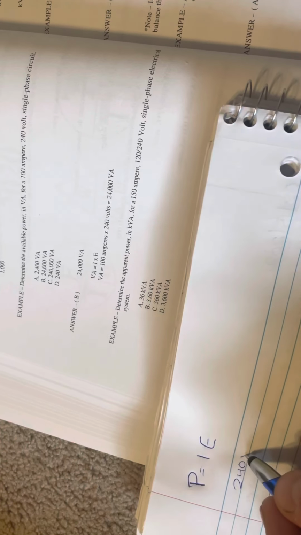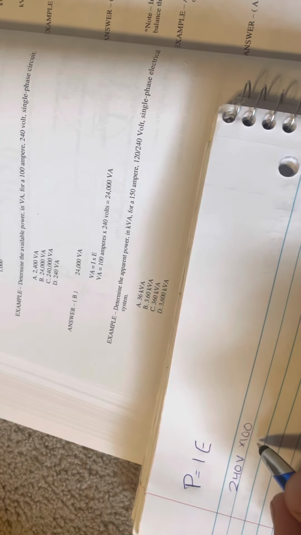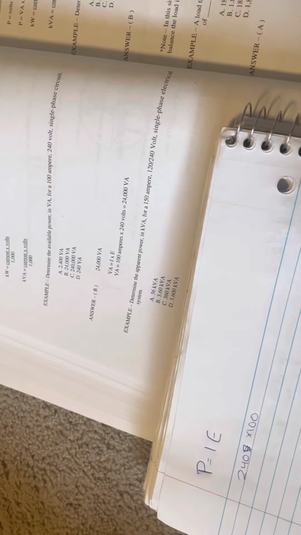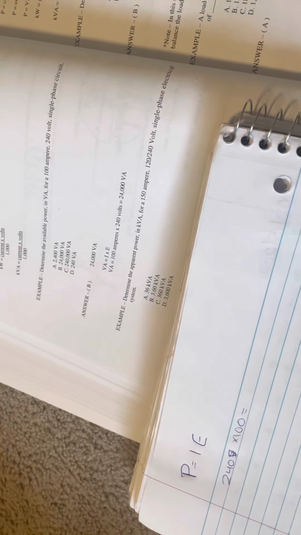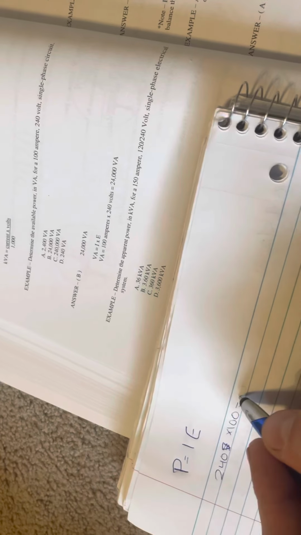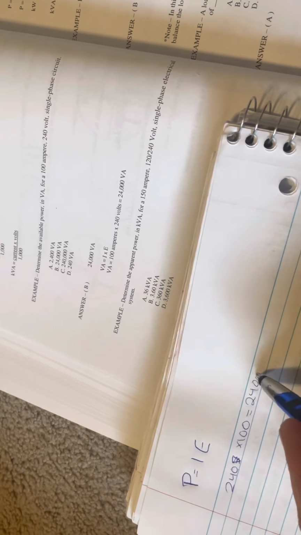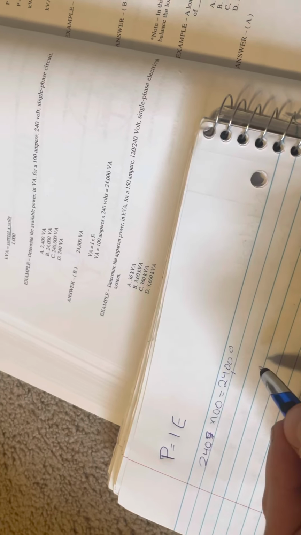So volt amps. What do we have? 240 volt, 100 amp. All we do is 240 volts times 100. You don't even have to complicate it that much. You don't even have to say V, and we get 240. This is how you do math. 24,000, 24,000 VA volt amps. And is that an option? It is. It's B. And double checking, we have answer B, 24,000 volt amps.